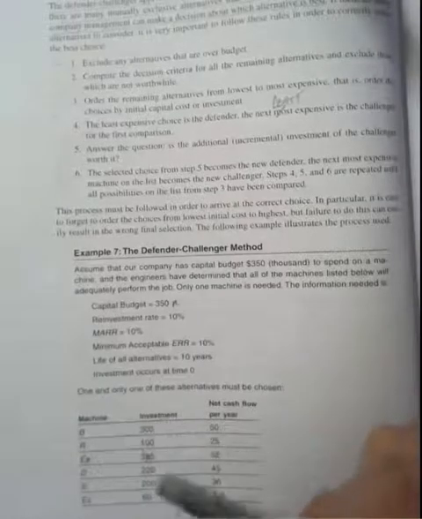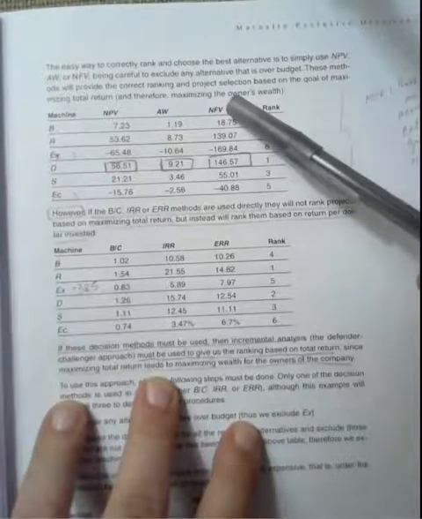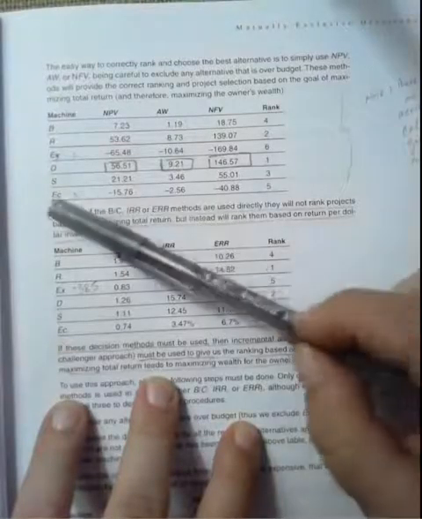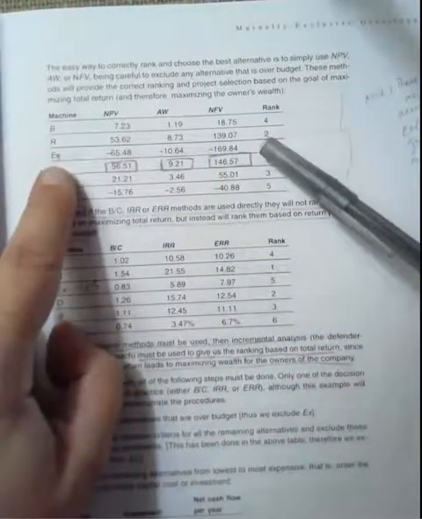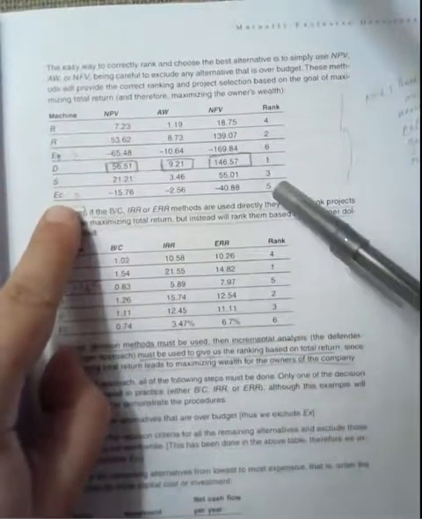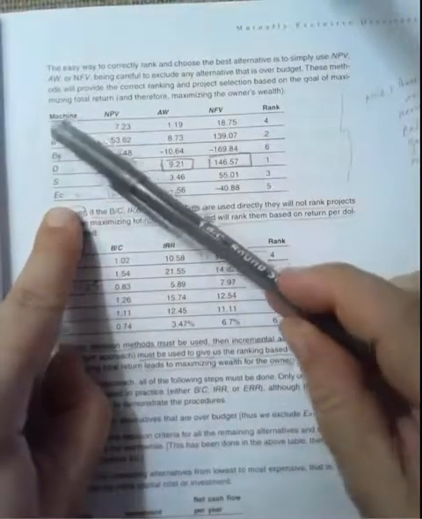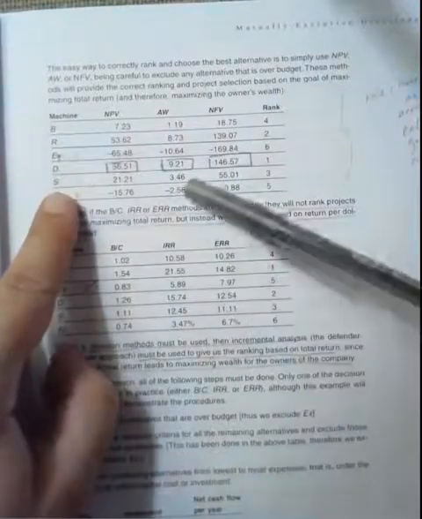Then for the remaining projects, we evaluate if they are economically viable. And here they are saying, for example, pick one of these 3 tools. By computing net present value, annual worth, and net future value, we see that the EC project is not worth it. The EX we already excluded. Now the EC is excluded as well, so we are left with projects B, R, D, and S to do further analysis.